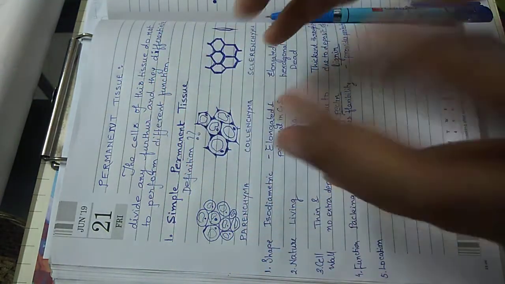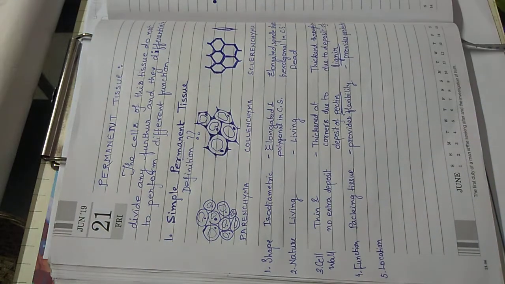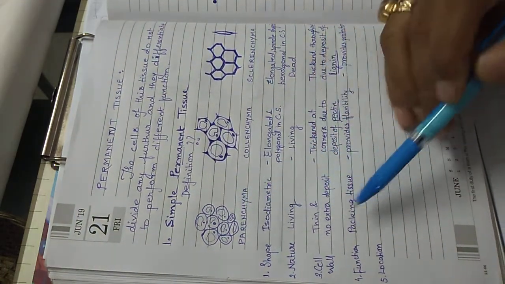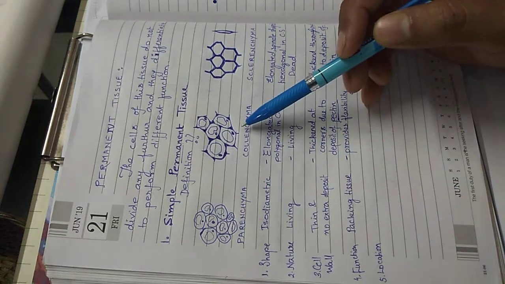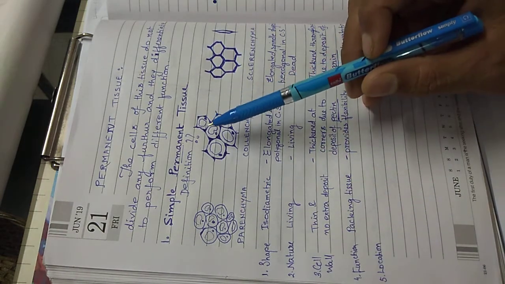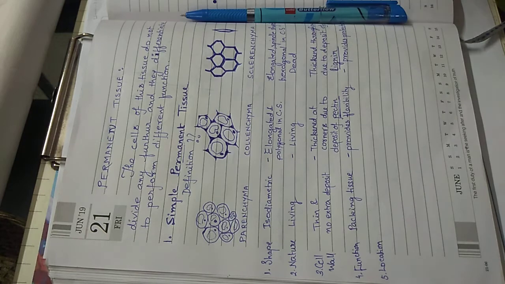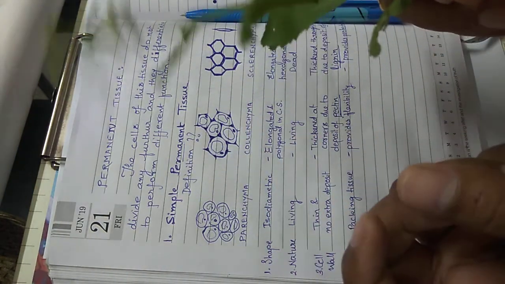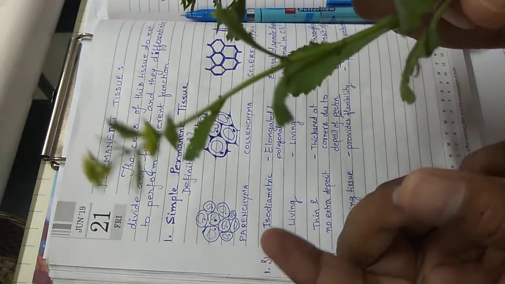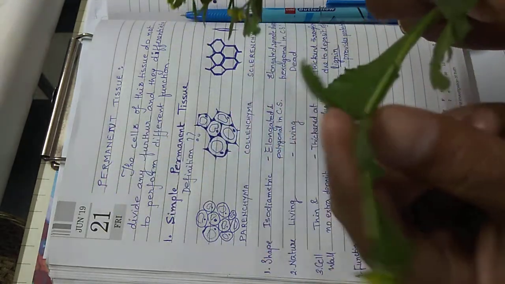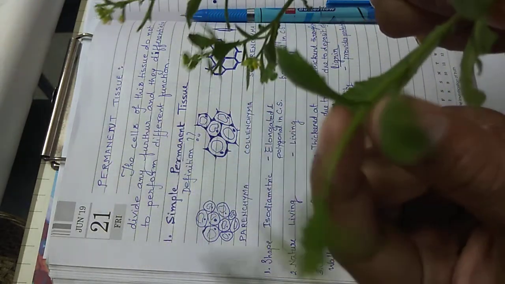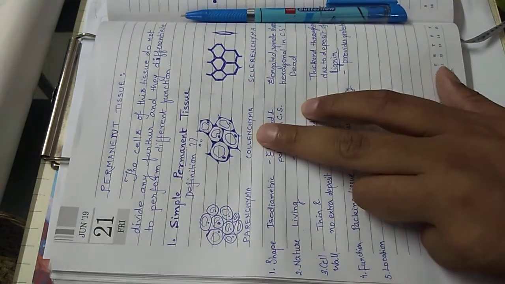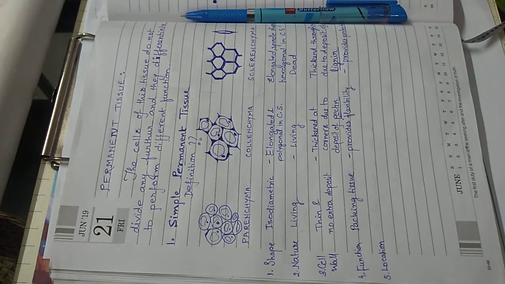They have to be packed, they have to be held in their position so that they don't move from their place. So that packing tissue is parenchyma. Collenchyma is the tissue which provides flexibility to the plant parts. For example, suppose if I bend this, it goes back. I bend it, it goes back to the original position. So this flexibility to the plant parts, this elasticity which prevents it from breaking, that is provided by collenchyma tissue.